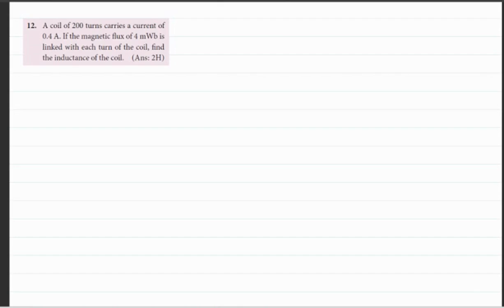Question number 12. A coil of 200 turns carries a current of 0.4 amp. If the magnetic flux of 4 milliweber is linked with each turn of the coil, find the inductance of the coil. Okay. So first given எழுதிடலாமா? A coil of 200 turns, அதோட முடிஞ்சிருச்சு. per centimeter, per millimeter, per meterலாம் போடலை. Absolute number அப்படின்னா capital N is equal to 200 turns. It carries a current of I is equal to 0.4 amp.